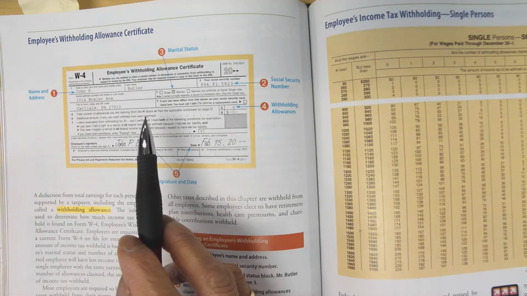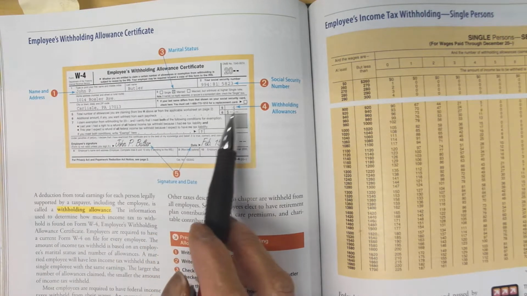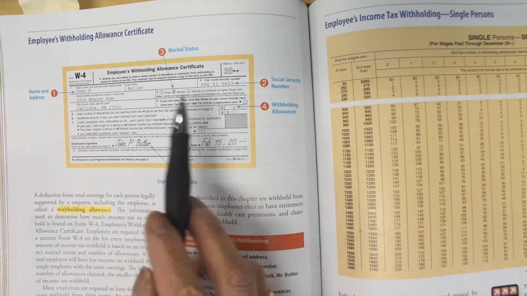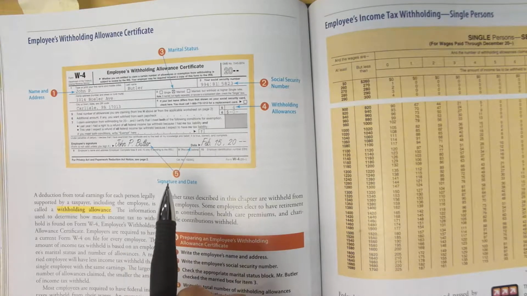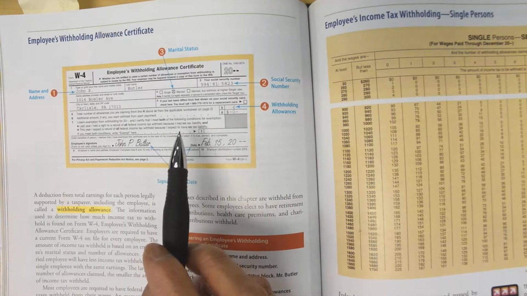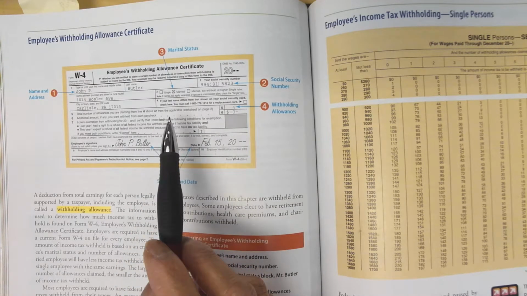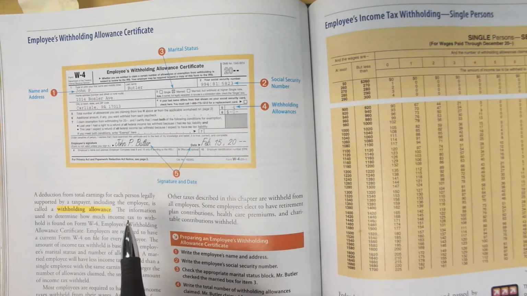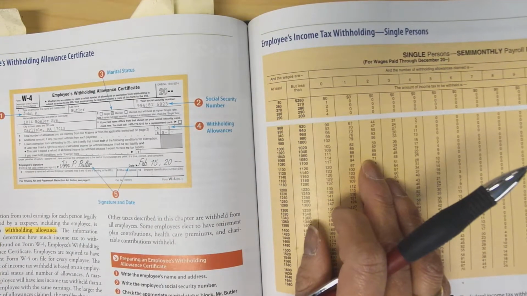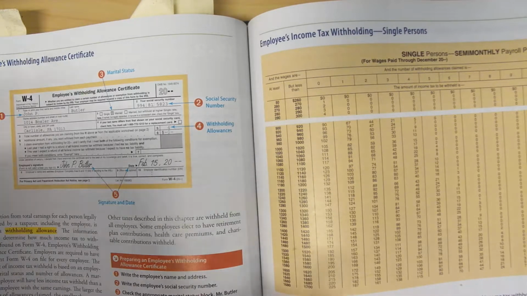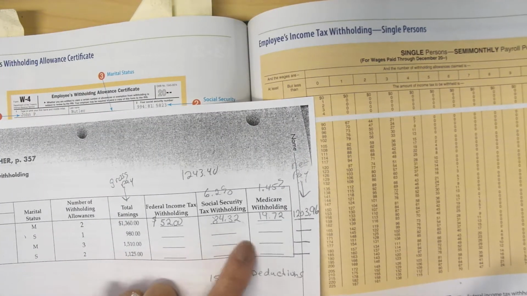Totally up to you. Or maybe you're worried that you're going to owe them money, so you want to go 0 allowances. So you can say on your W-4 0 allowances. And you can always change this at any time. You just call whoever's in charge of the payroll, and they'll help you change that, okay? So that is using tax tables to calculate federal taxes, and then, of course, calculating Social Security and Medicare.